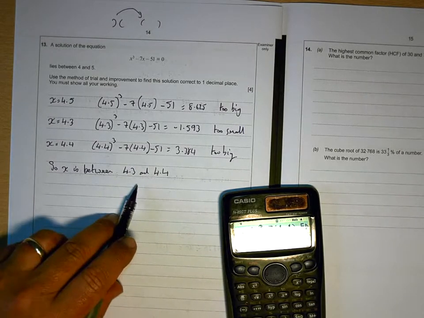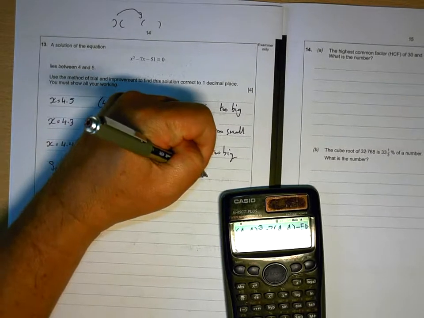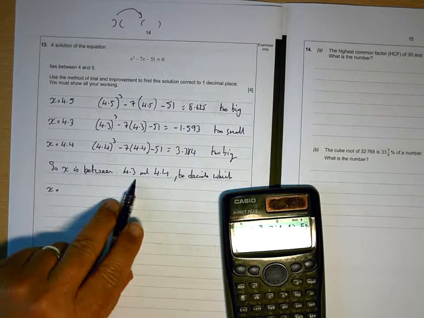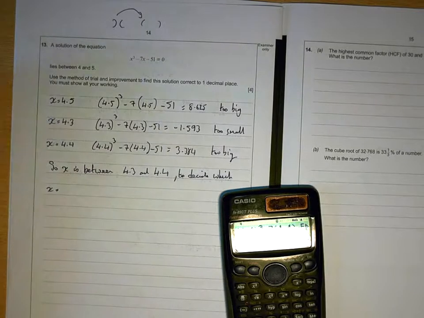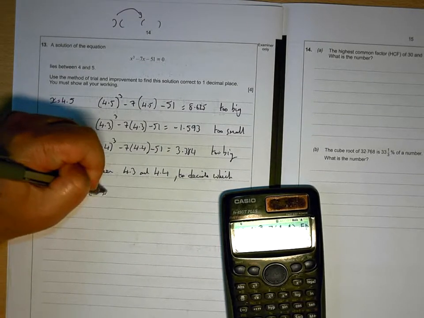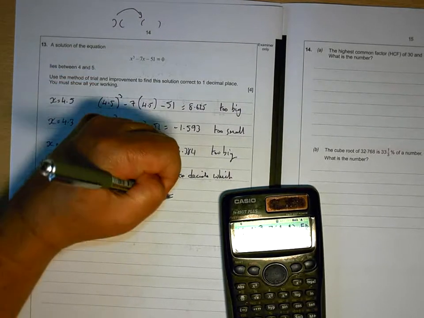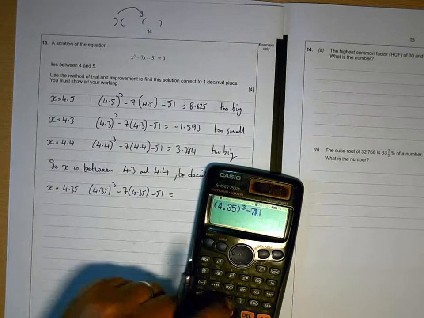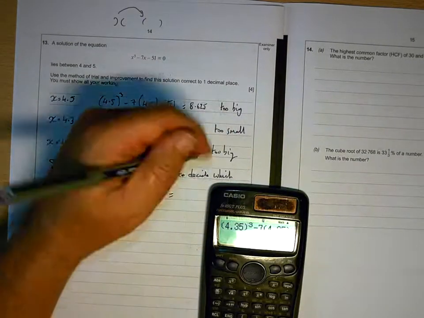I now have to decide which one. And in order to do that, I have to go halfway between again. So to decide which, we go x equals, so halfway between 4.3 and 4.4. If you're not sure, think what would halfway between £4.30 and £4.40 be? £4.35. You give me that without thinking. So 4.35 cubed minus 7 lots of 4.35 minus 51, which is too big, it's positive.